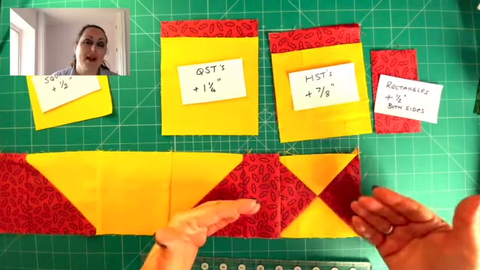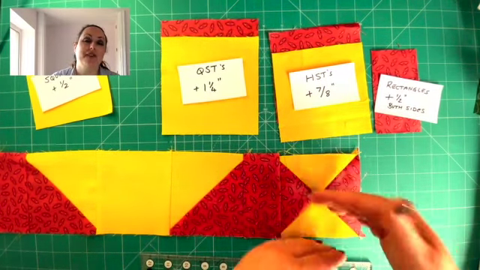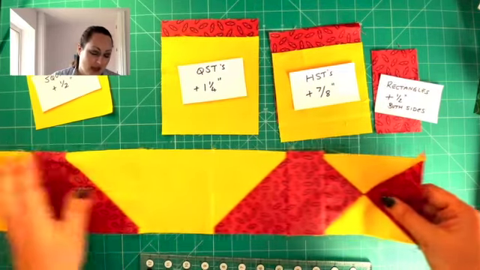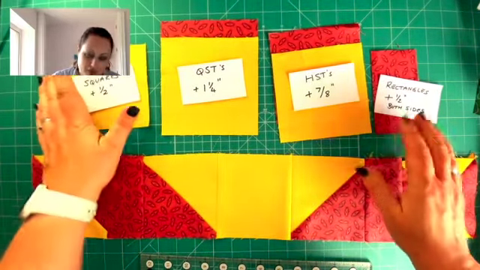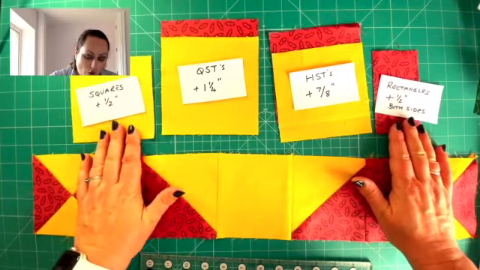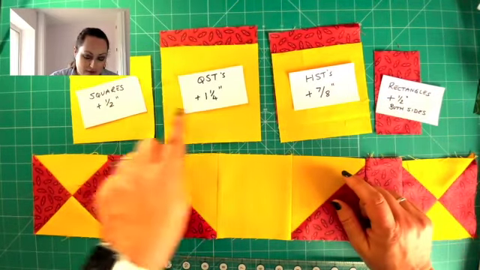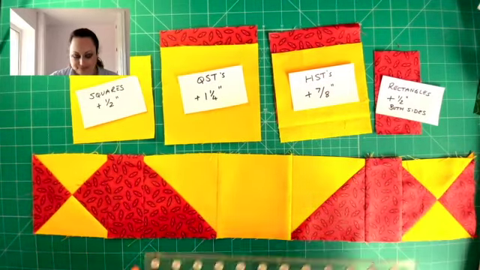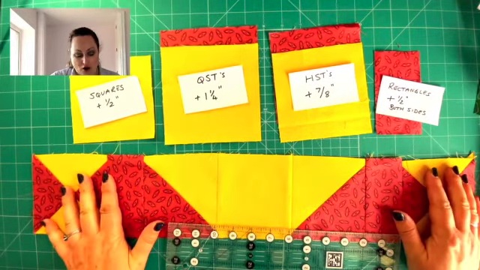By the time you've made your quarter square triangle, it will finish up at that 4 inches finished size. And if you follow that rule for all of them, just adding on the appropriate seam allowance, you won't go far wrong.